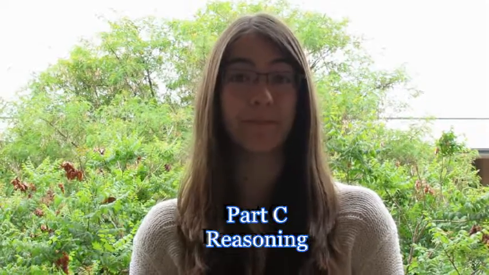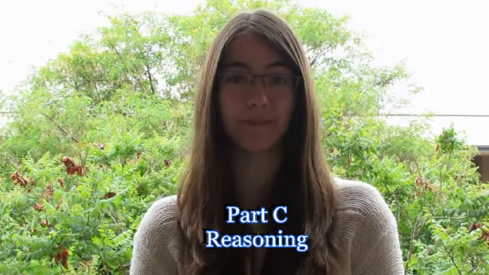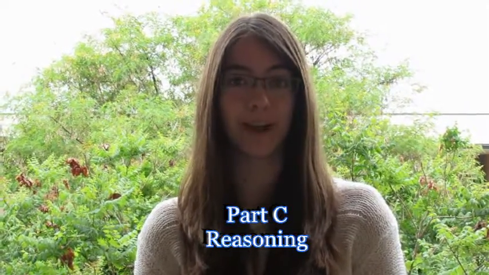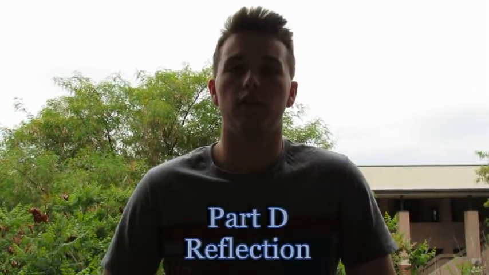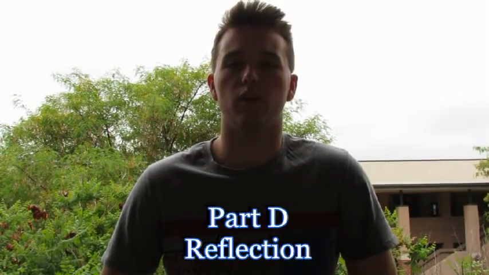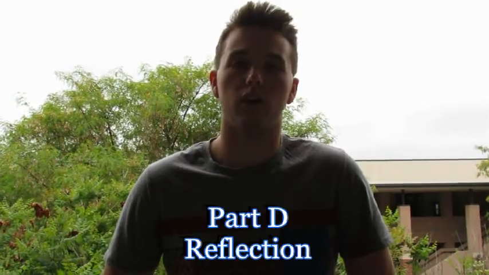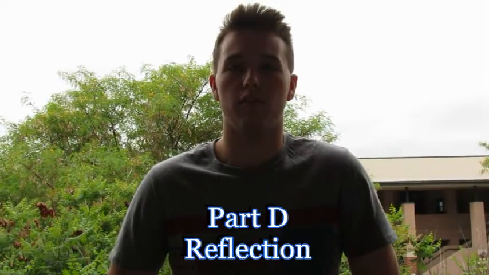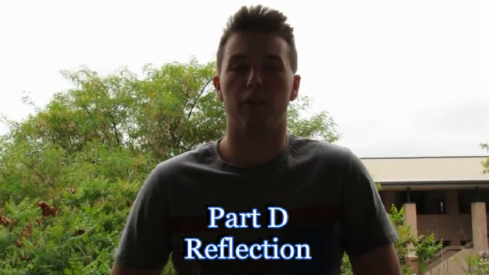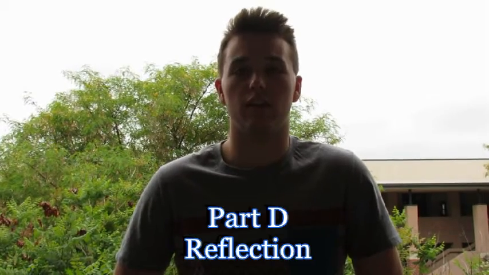Reasoning ties part A and B together. You must analyze and explain why the evidence supports or rejects your hypothesis. The last step is reflection, where you recognize any possible uncontrollable sources of error that could have affected your results. Then come up with other questions that you would like to test on this concept in the future.